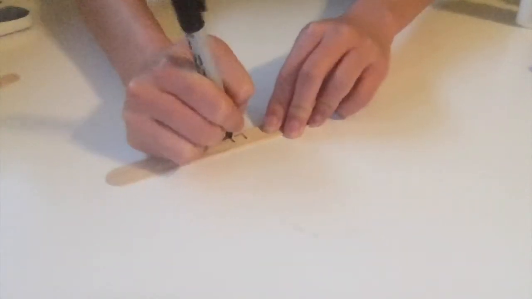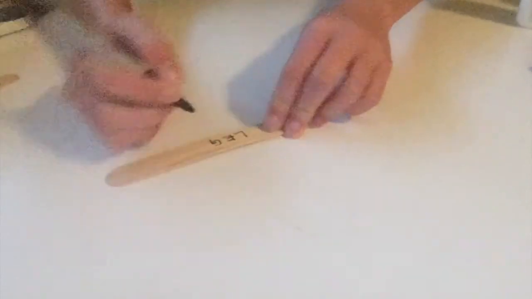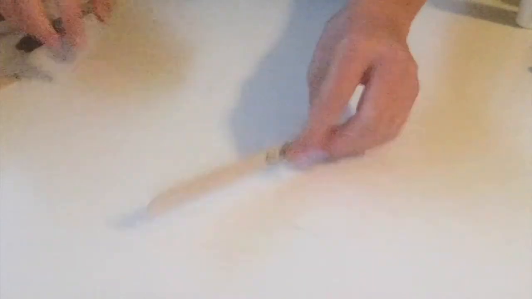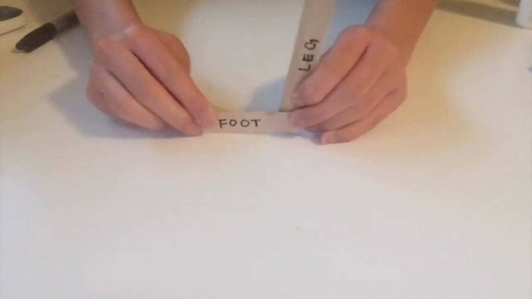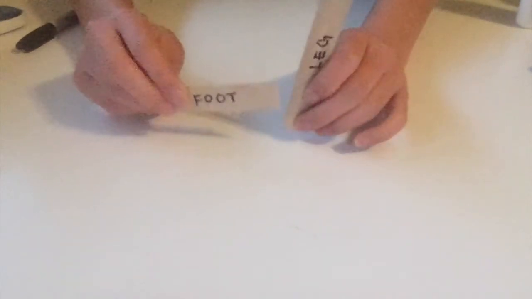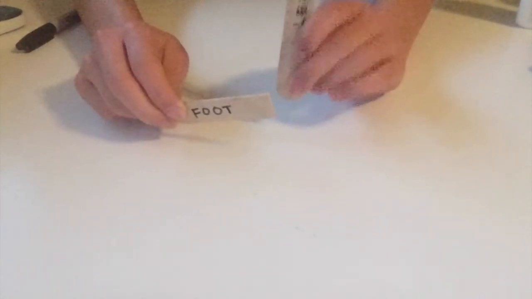So I'm going to put leg. On the other side, I'm going to put leg. So we have our longer stick, which is the leg, and the shorter stick, which is the foot. And these popsicle sticks are going to be representing the bone of your leg bone and your foot bone.